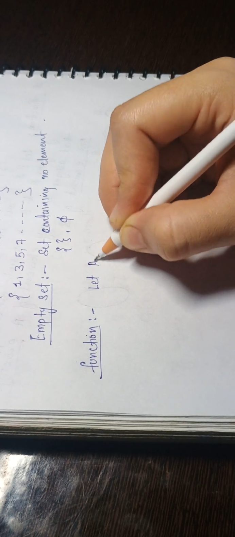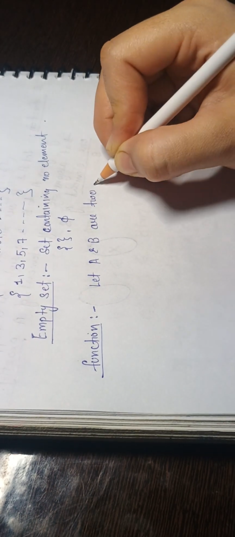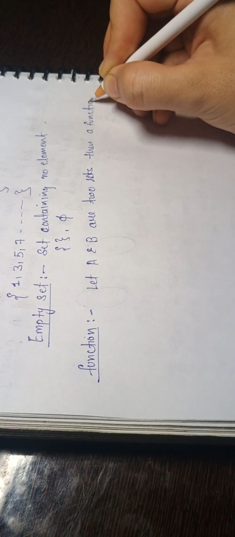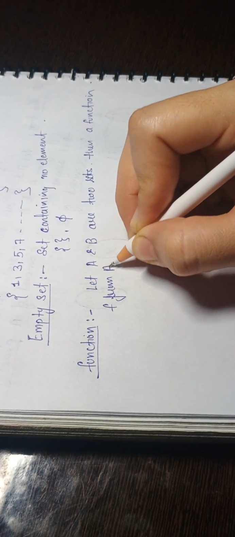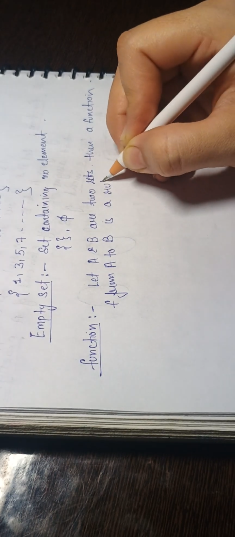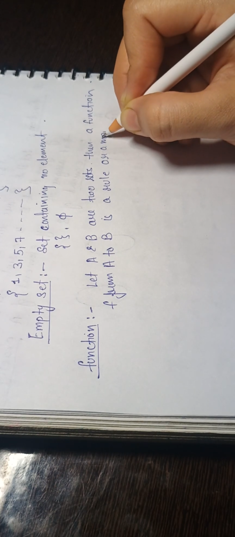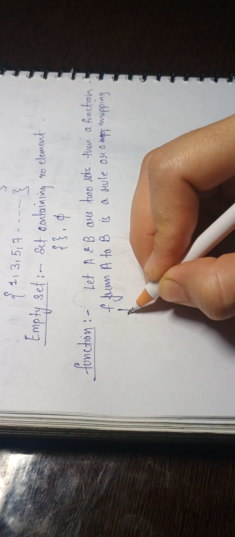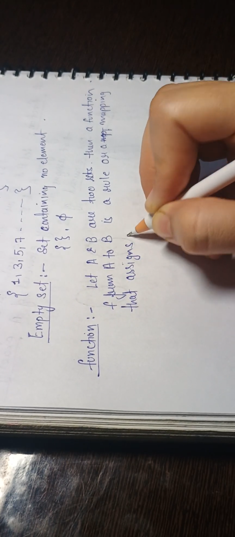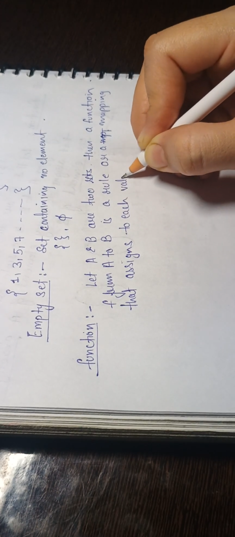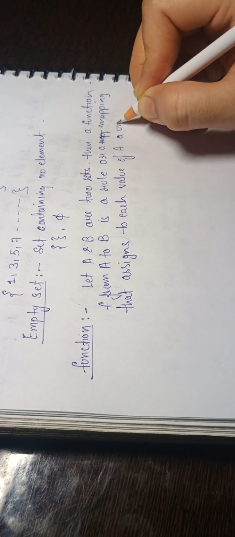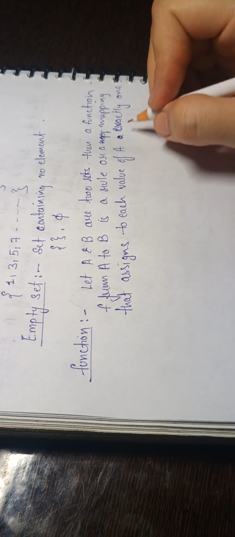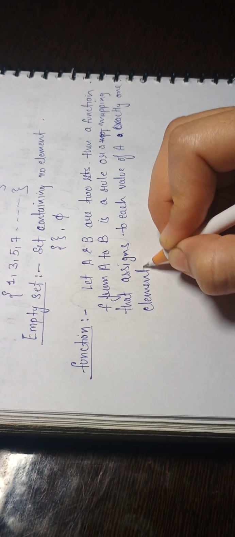Let A and B be two sets, then a function f from A to B is a rule or a mapping that assigns to each value of A exactly one element of B.